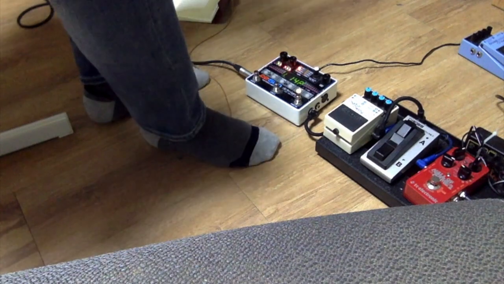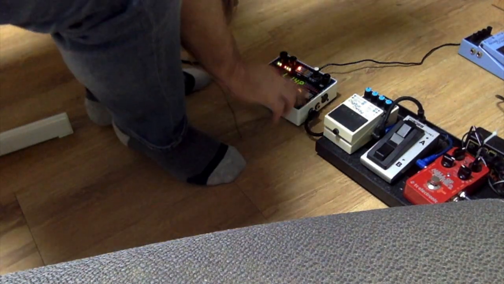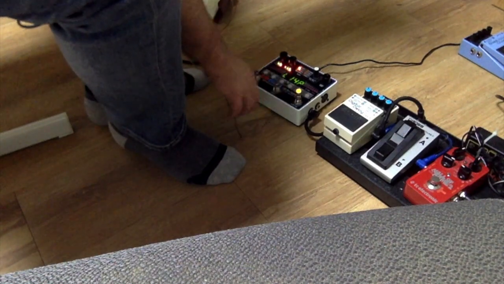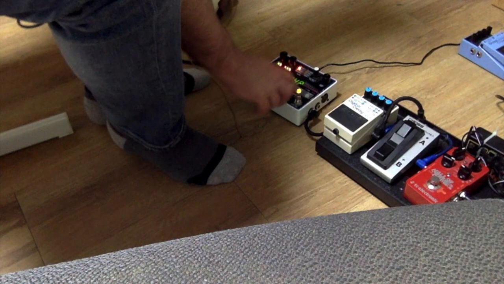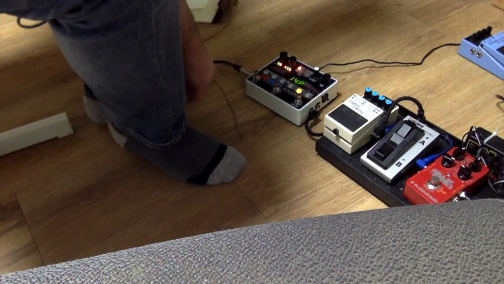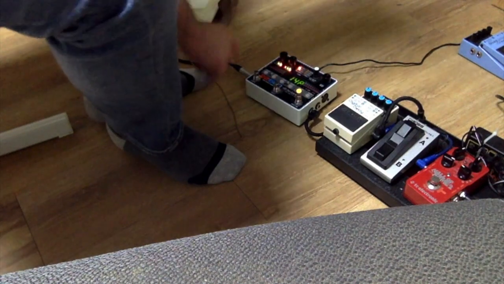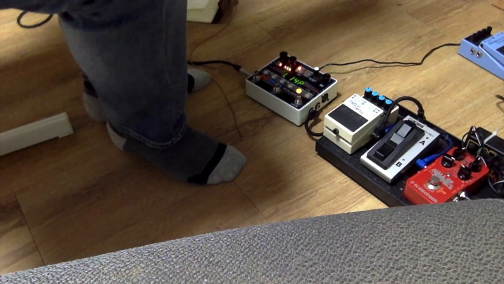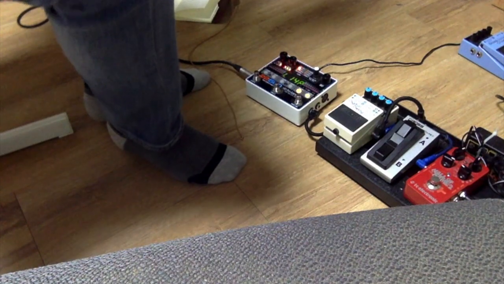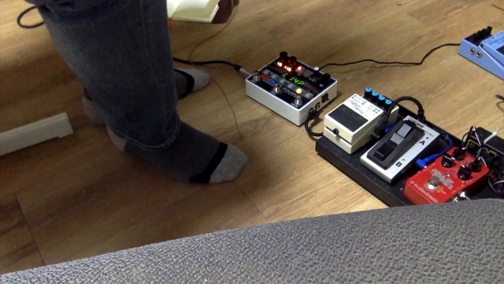And if we want to take the drums out, we press this one time. If we want to bring it back in, press it one time. If we want to stop one of these, we have to double tap. And just one tap to bring it back in.